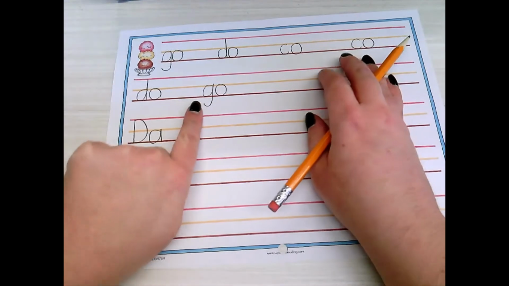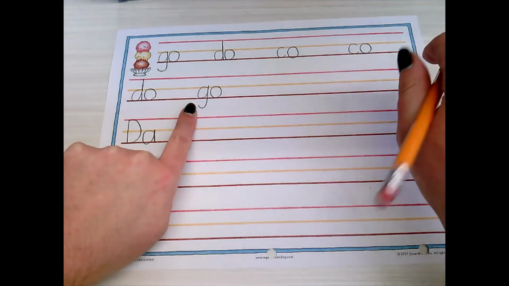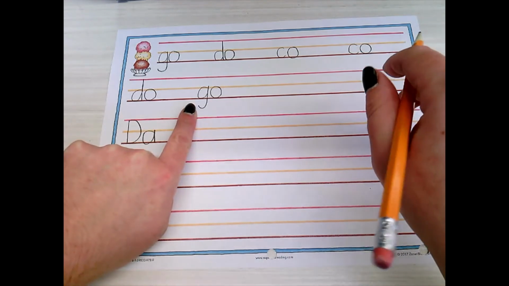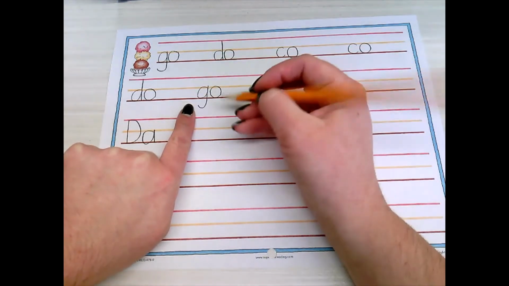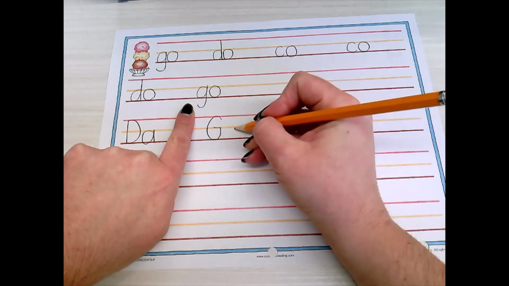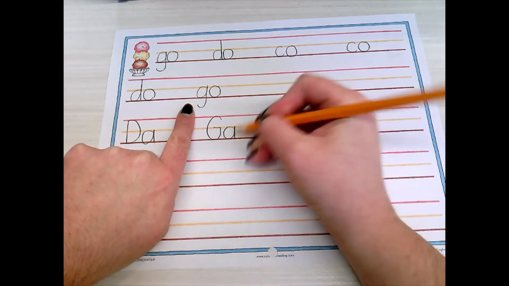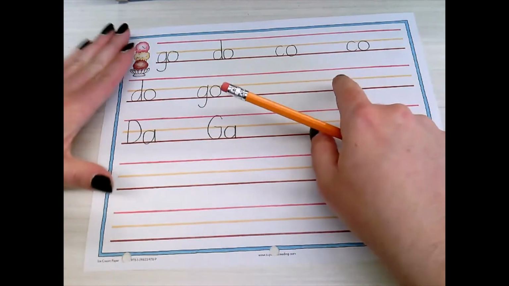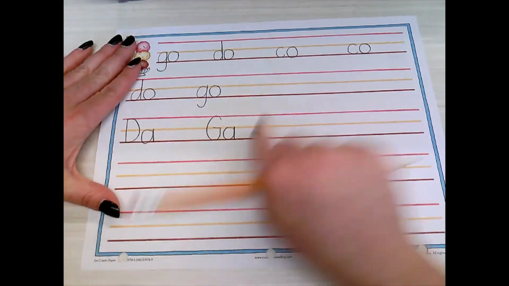All right, what if we changed the sound to ga? Let's start with an uppercase G, and then a lowercase a, ga. So we have da and ga so far.